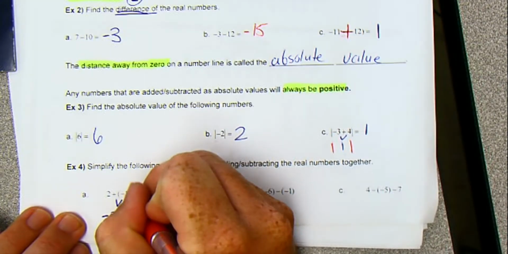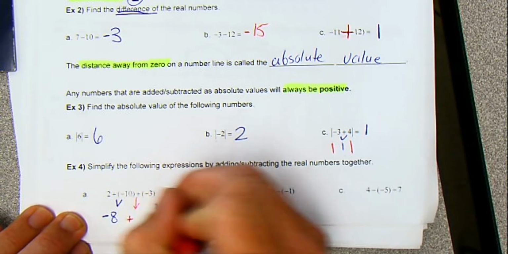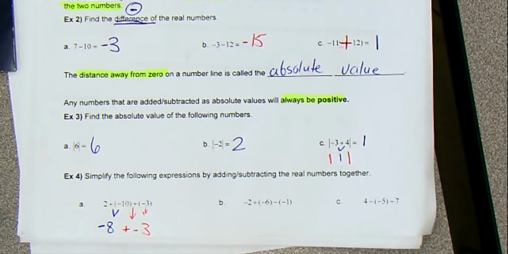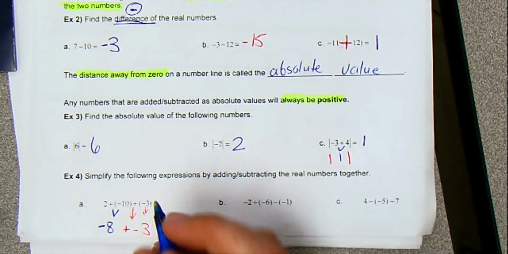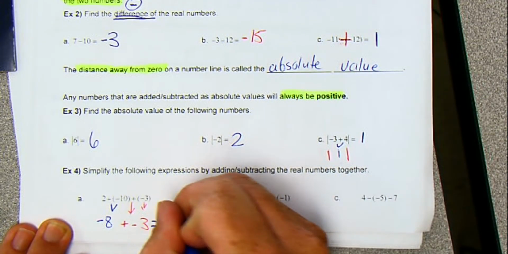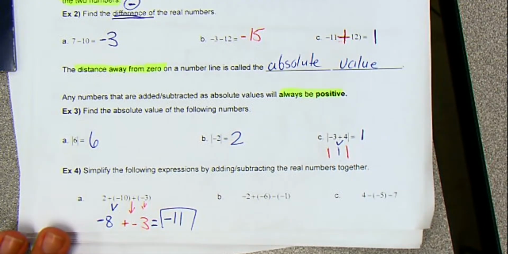We're going to bring down this plus sign, so we write plus, and we bring down this -3. So our next equation is -8 plus -3. Since they're both negative, they will keep that sign. So we simply add -8 and -3. You can put it on your calculator. You would end up getting -11. And that is the final answer for that question.